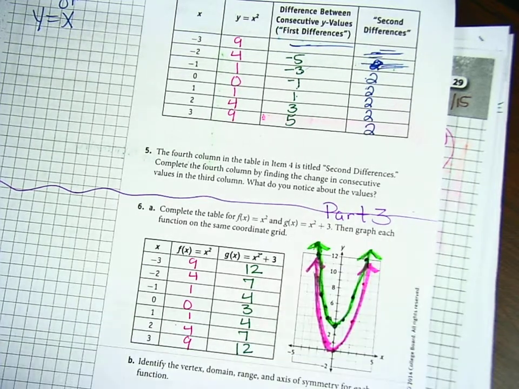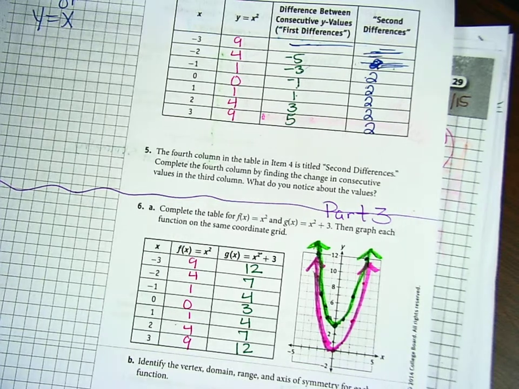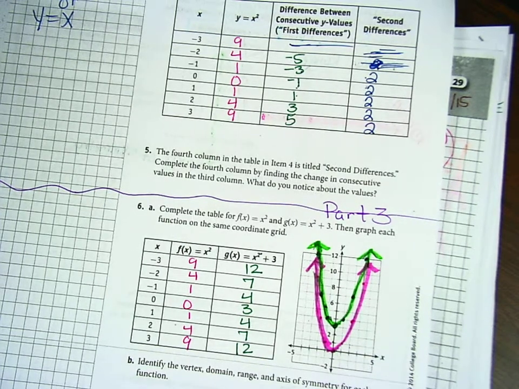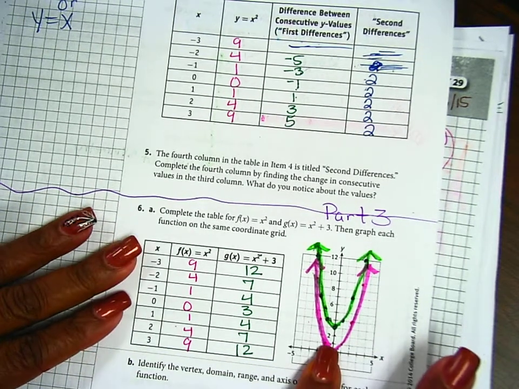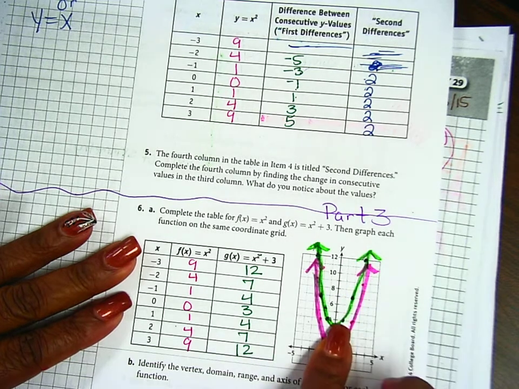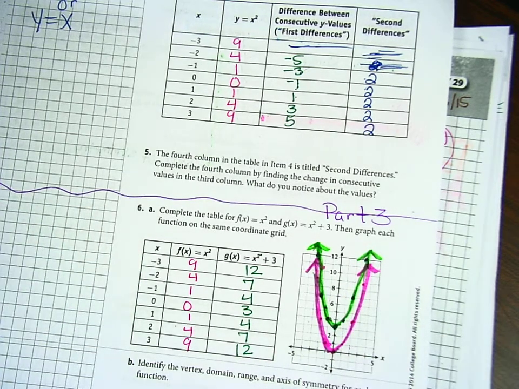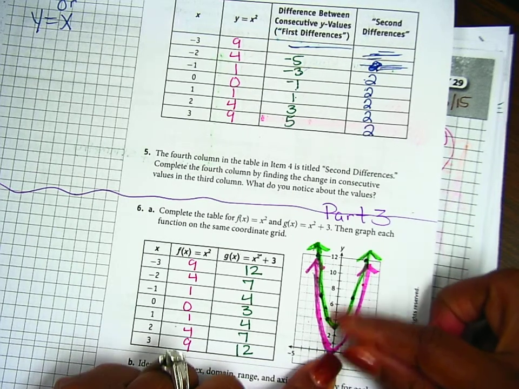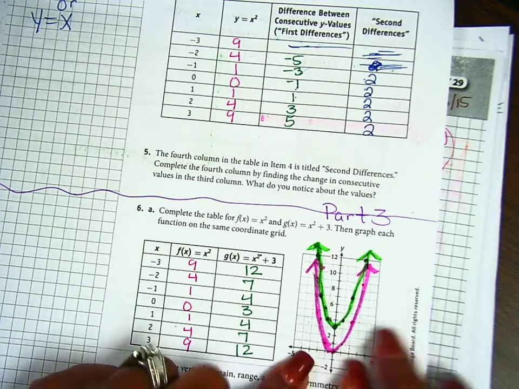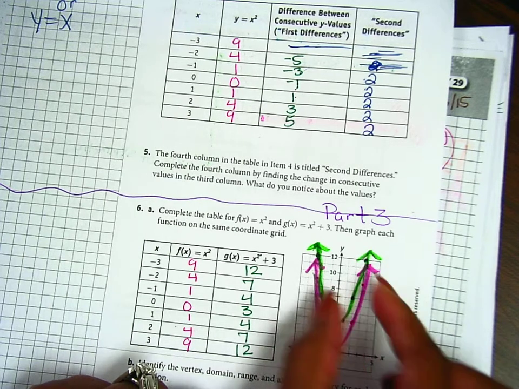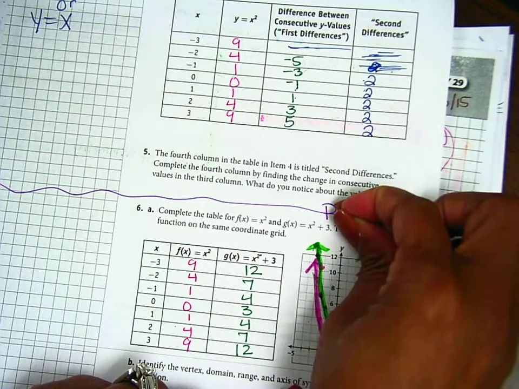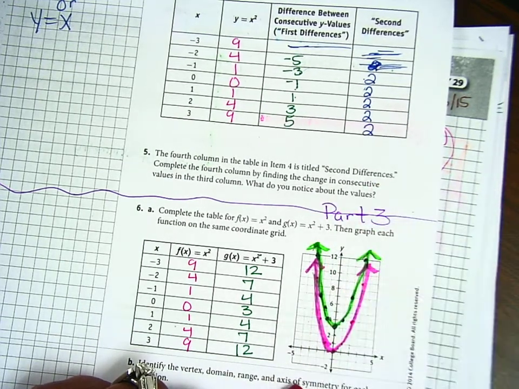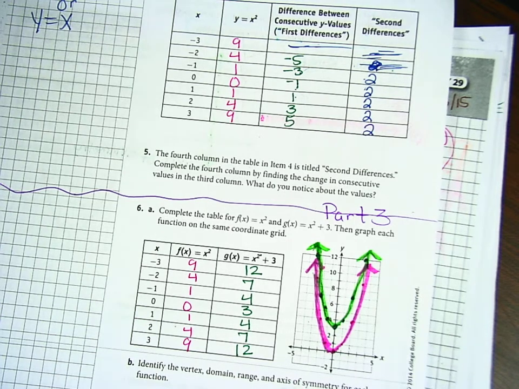Okay, here we go. So now when you look at the graph, you see the pink, the parent function, and you see the green. What do you notice about it? What I notice is that from the pink, which had the vertex at 0, 0, the green went up 3. So it was translated up 3. It's almost the same, but it was just pushed up, a translation up by 3 units. That's the only thing that changed.